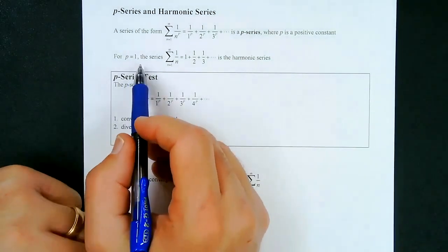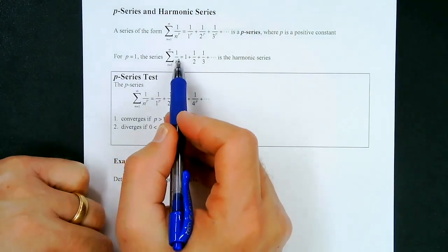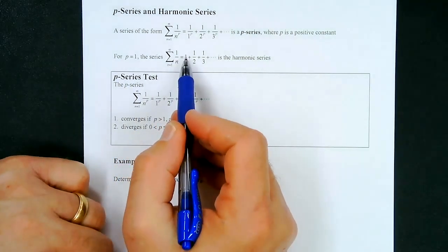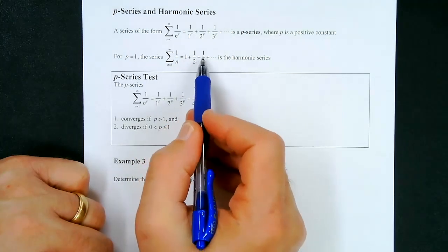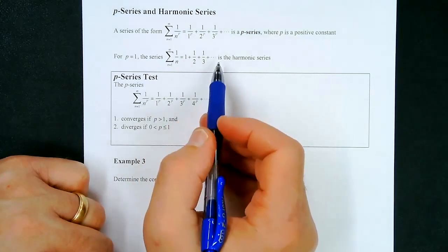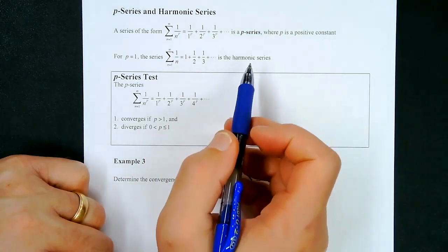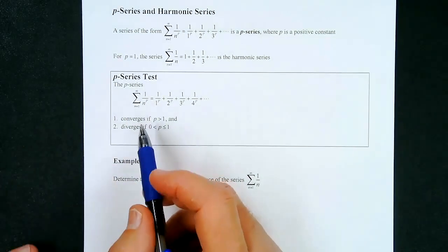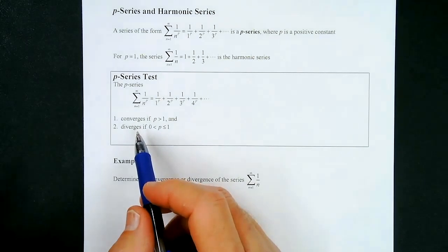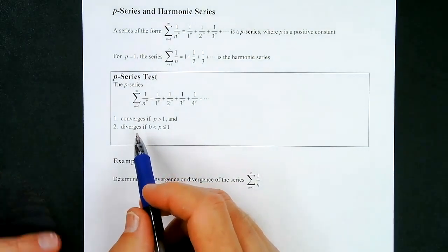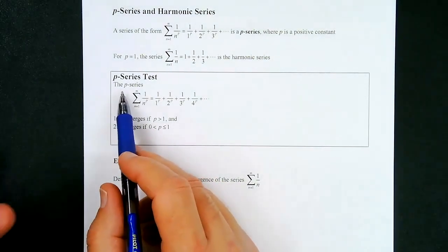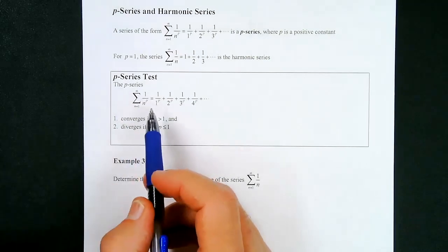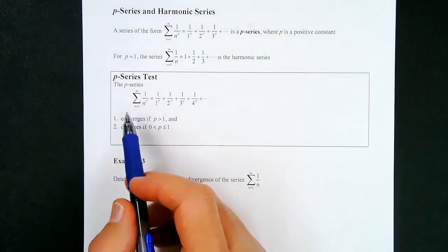For p equals 1, this series would look like this, right? So our power would be 1, and that would look like this: 1 plus 1/2 plus 1/3 plus 1/4 plus 1/5 plus 1/6 plus 1/7. That's called the harmonic series, okay? And then we're going to look at what's called the p-series test. It's a very simple test. It's a very, very useful test, okay? And it comes from integration, the integral test, that we know this is true, okay?